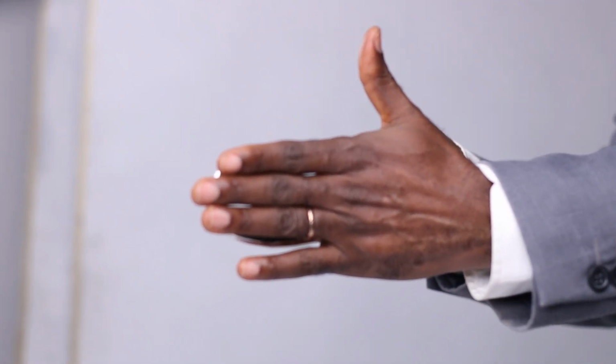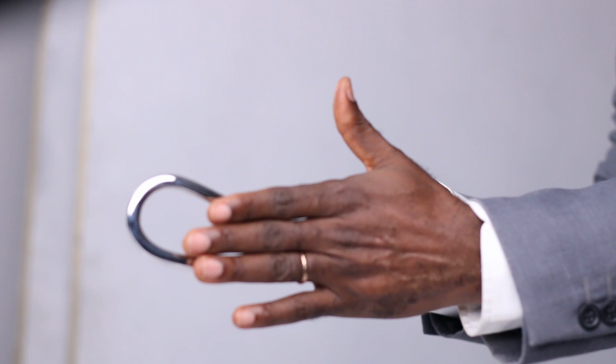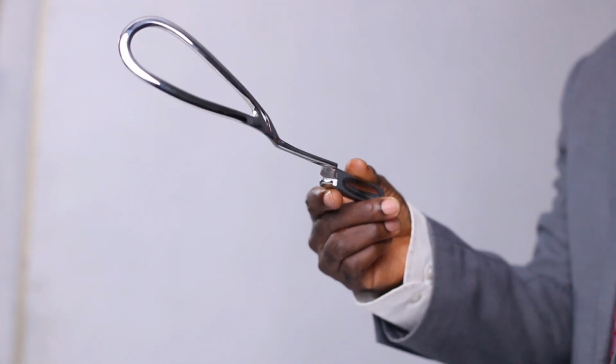Once that one is inserted, your assistant will hold it, and then you pick the right blade. You insert the left hand into the side of the maternal pelvis beside the fetal head, and then you gently insert the right blade onto that side. You press the right blade downwards.